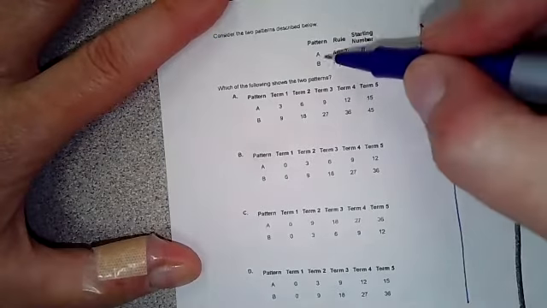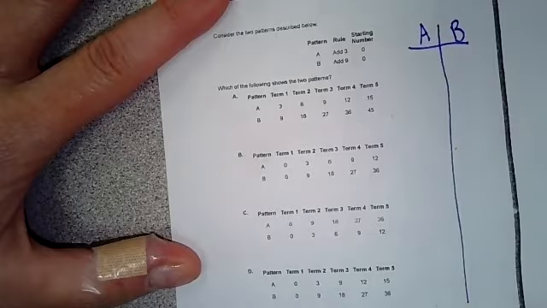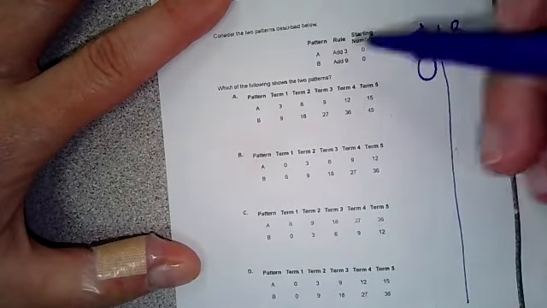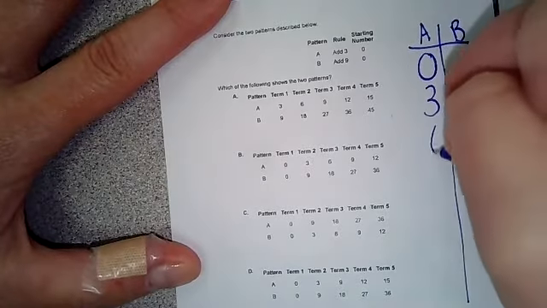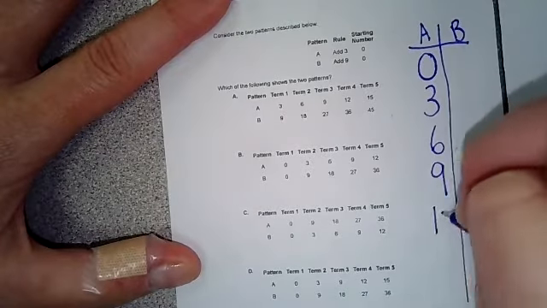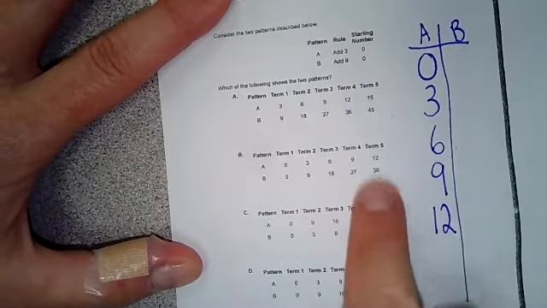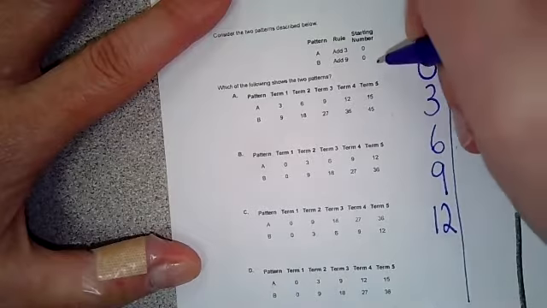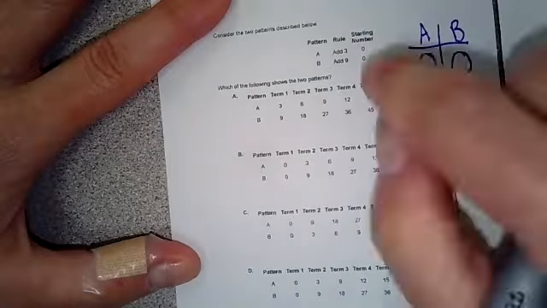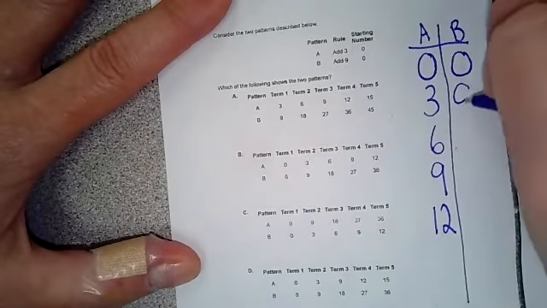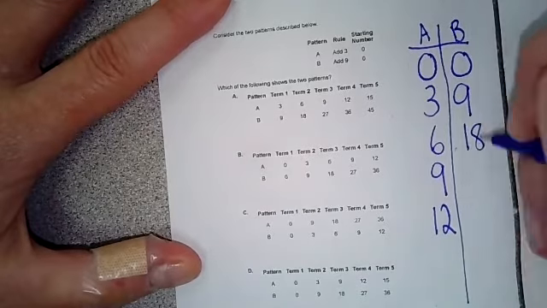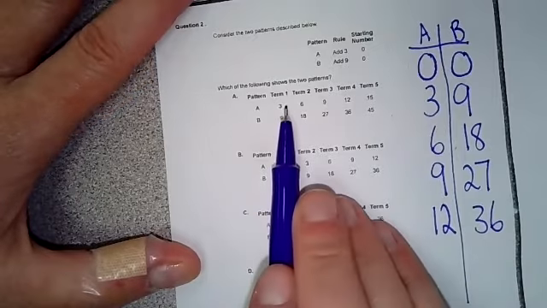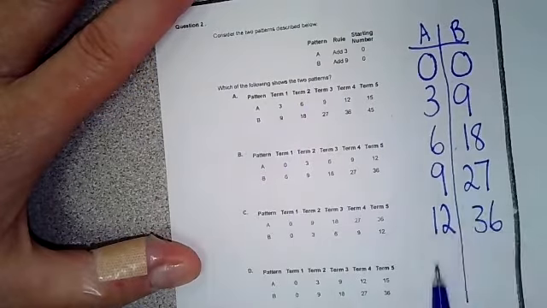So it says for pattern A, you're going to start with 0 and add 3. So I'm going to start with 0. And then the rule is I'm going to add 3 every time. So I've got 3, 6, 9, 12, and that's far enough because all of these only go to term number 5. Now let's look at B. What do we start with? The starting number is 0, and we add 9 every time. So 9, 18, 27, 36, all right? And then we've got to decide which of the following shows these two patterns.